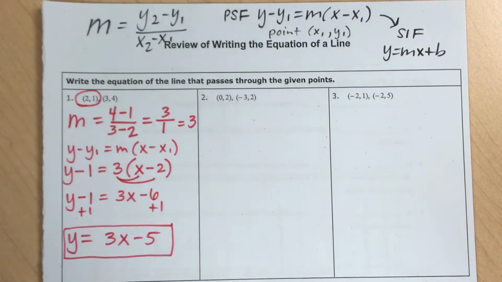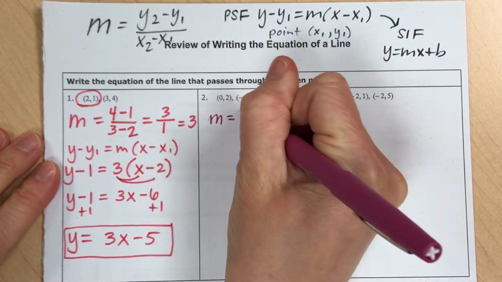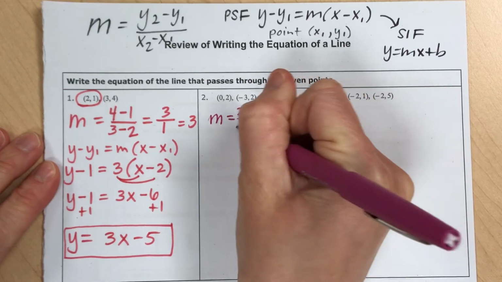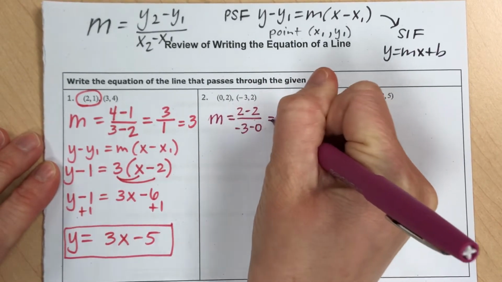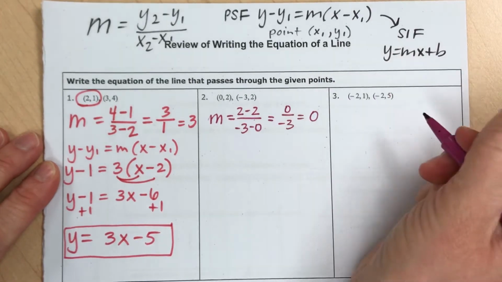For this question, we're given 2 new points. So my slope is going to be 2 minus 2 over -3 minus 0. When I subtract, I'm going to get 0 divided by -3, which is a slope of 0.